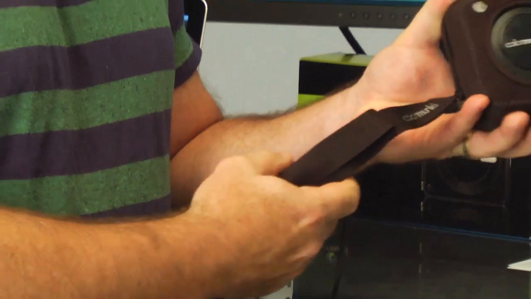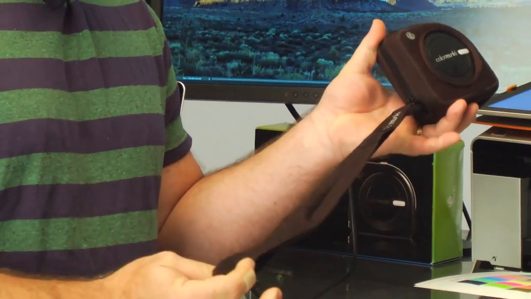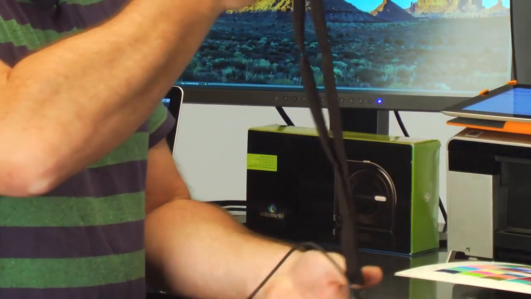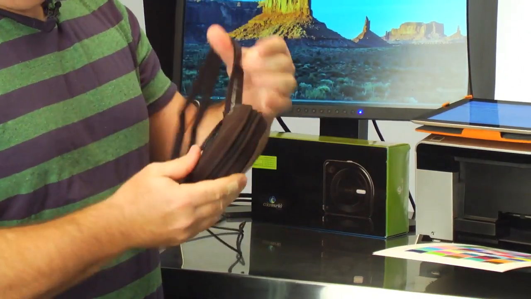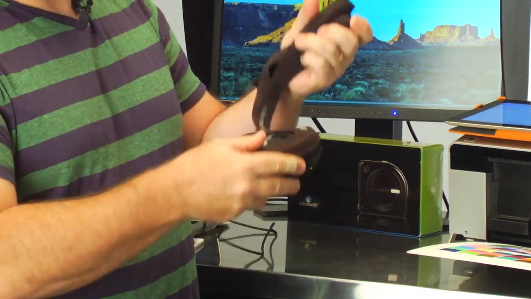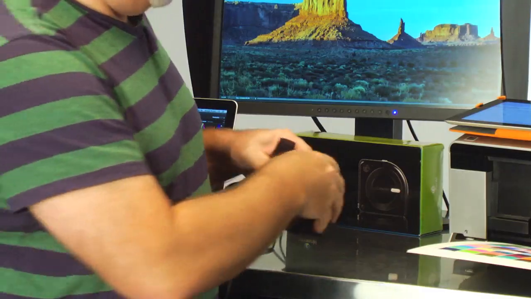And then you've got this strap here, which has a little Velcro, and this strap is weighted so that if you have a larger monitor, you can hang it over the monitor and it will sit in place. So just be careful when you do it. Make sure the door is open.